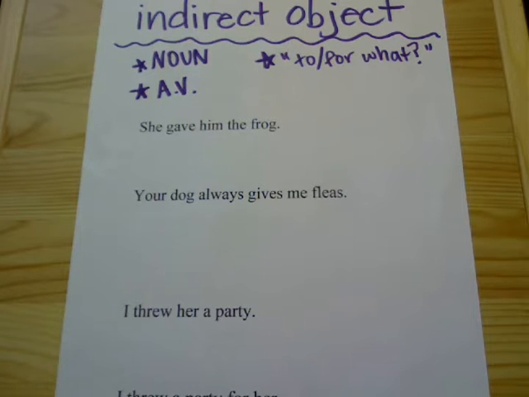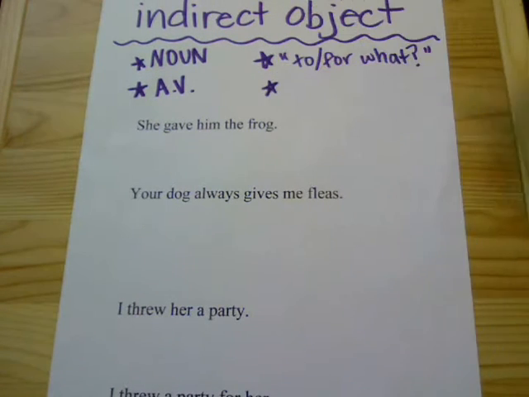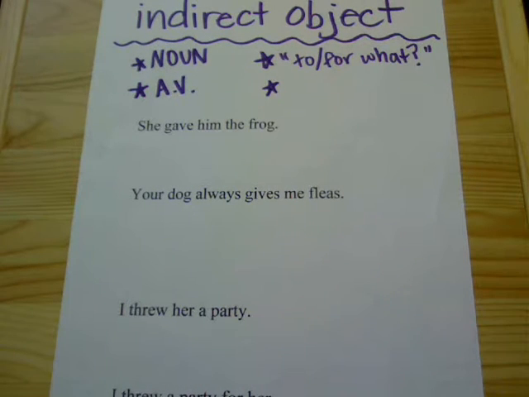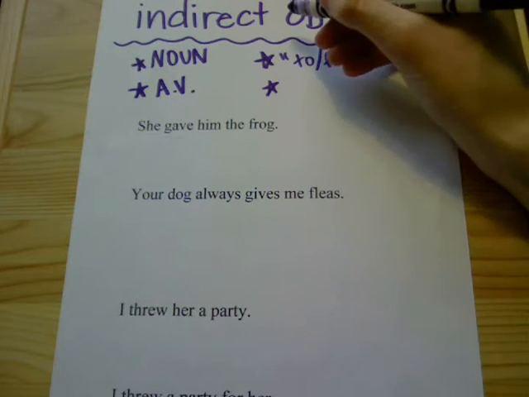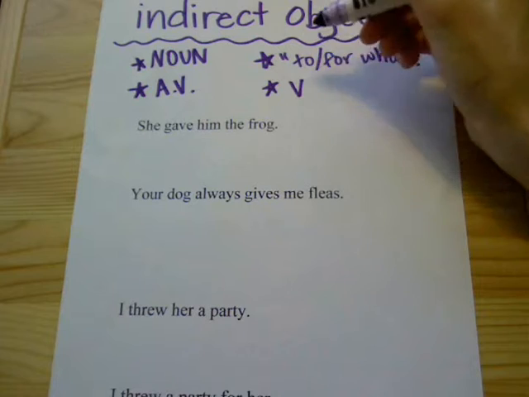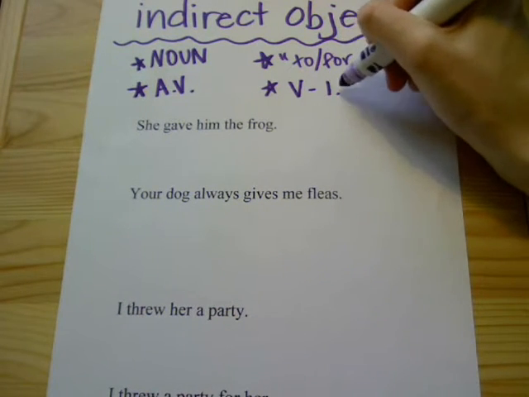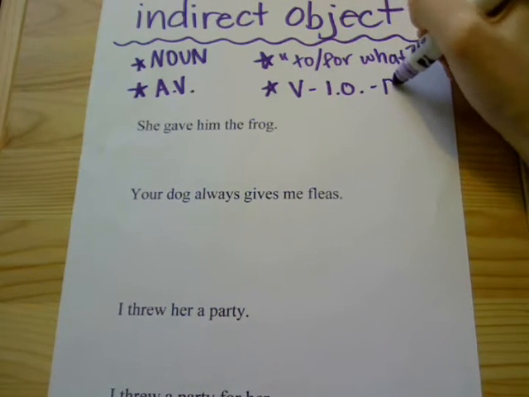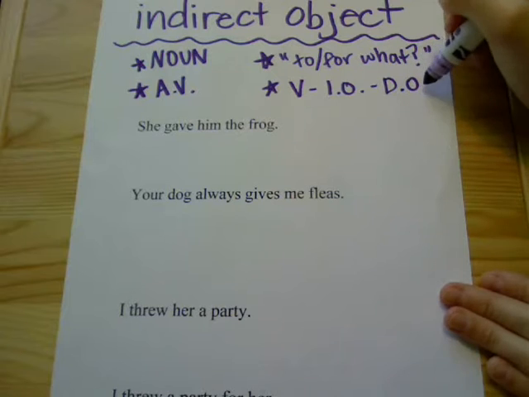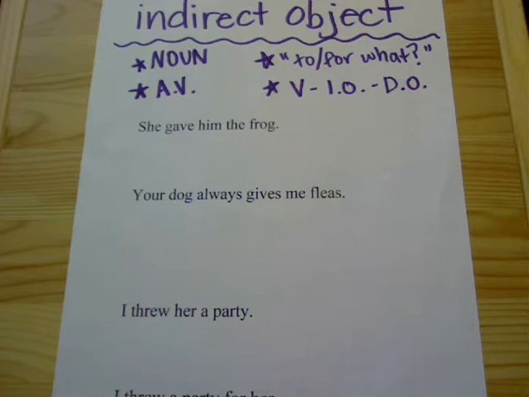Lastly, in a sentence that has both, the order is going to be verb, indirect object, direct object.